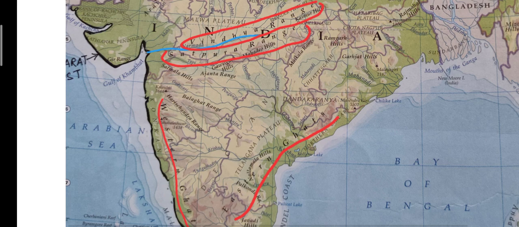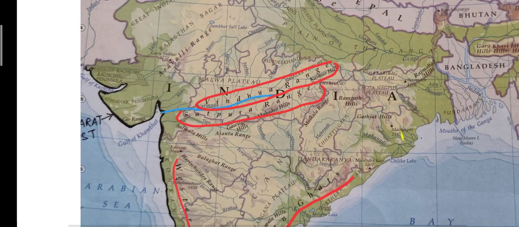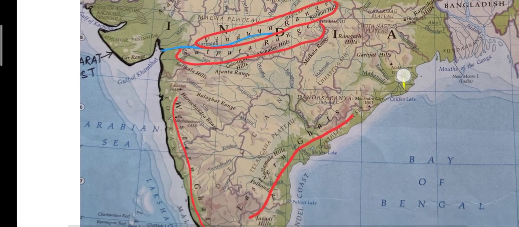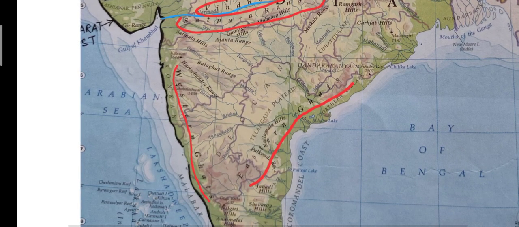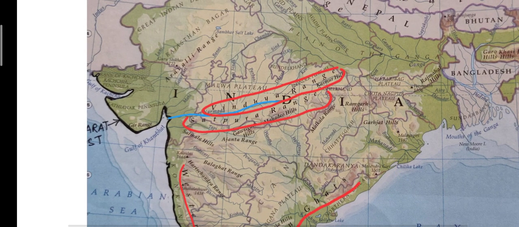And children, do not get confused that southern plateau means it is only present in the southern part of India. No. Some part of southern plateau also lies in the middle of India, right in the center. But mostly the southern plateau lies in the southern portion of India. That is why it has got its name as Southern Plateau. But this does not mean that Southern Plateau is only in the south. Some portion also lies right in the center of India.